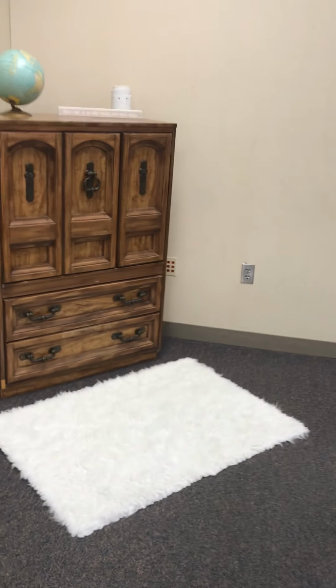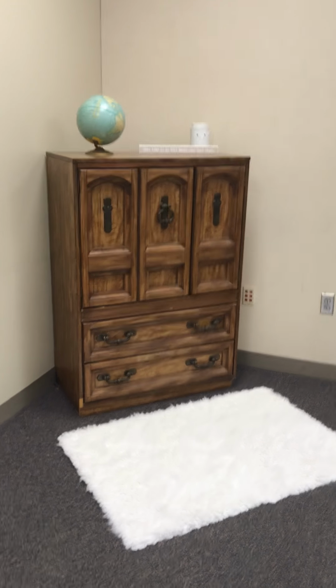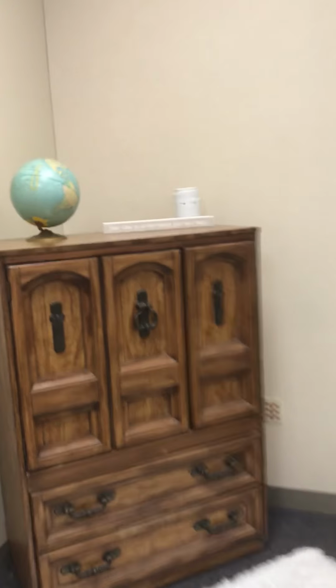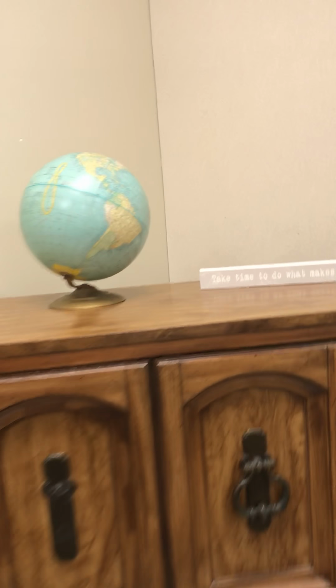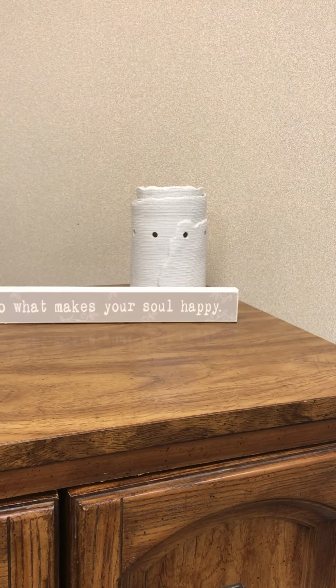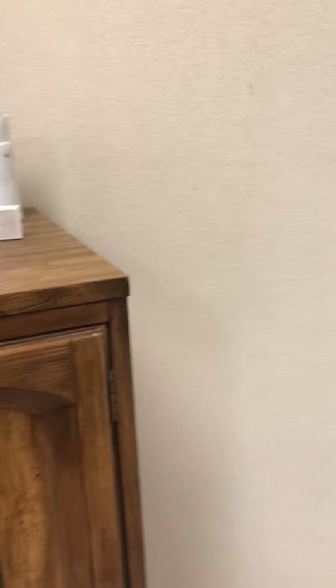Right here, this is my homey corner of the room. It's got a homey feel to it. I like it. It has some of my favorite things from home. I love the rug. I just like having a space where it feels homey in here and not so officey.